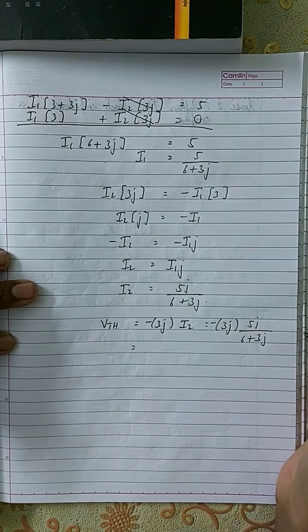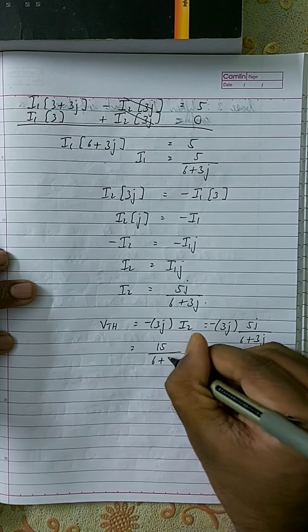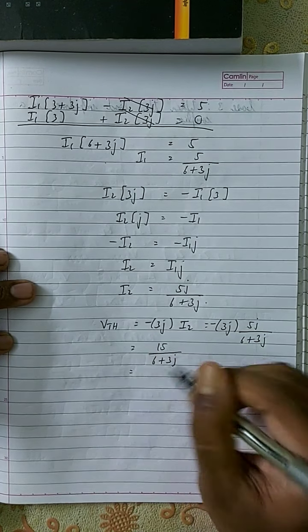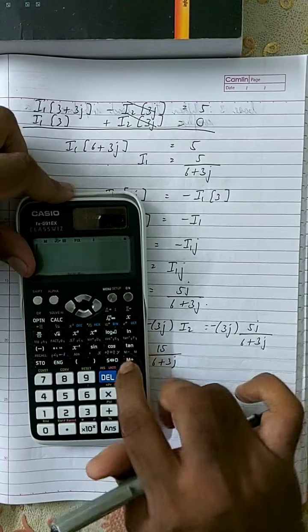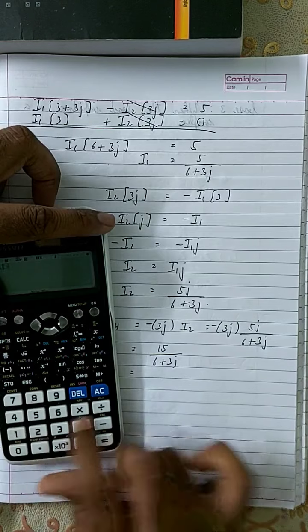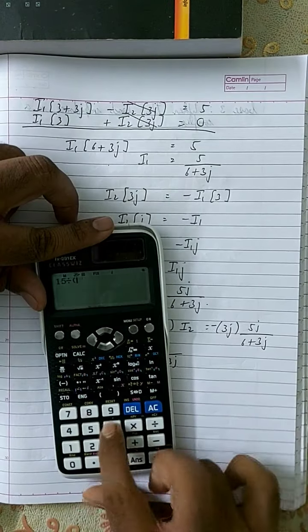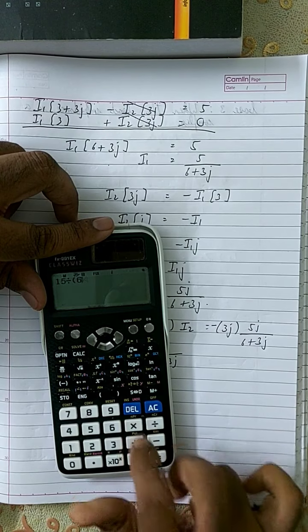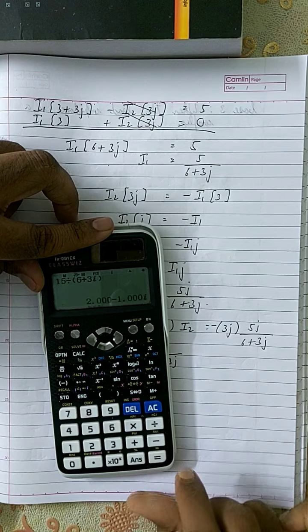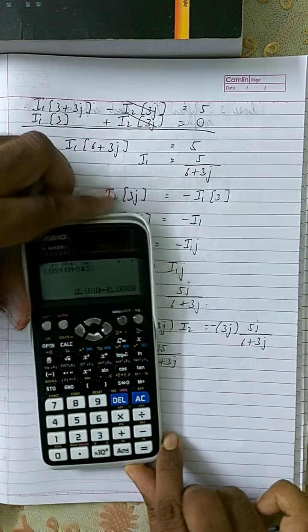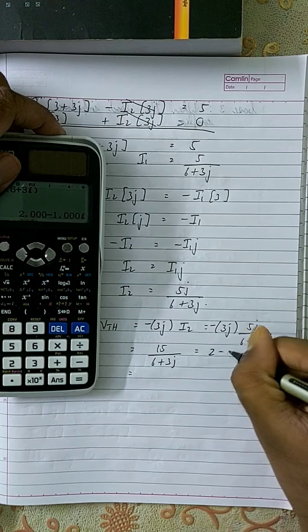So this will become 15 by 6 plus 3j. 15 by 6 plus 3j is the VTH. That is, 15 divided by 6 plus 3j is 2 minus j.